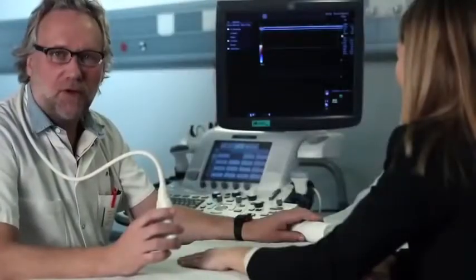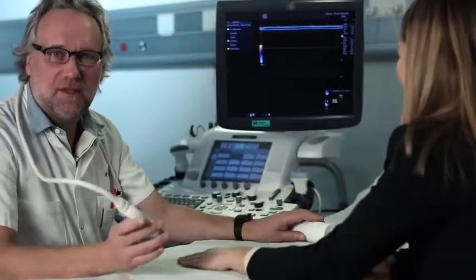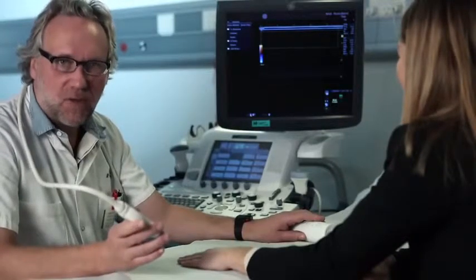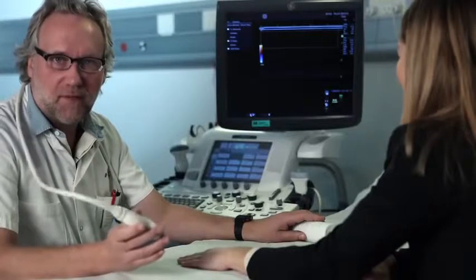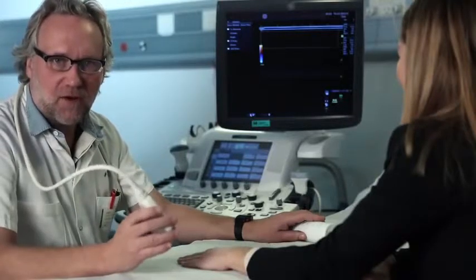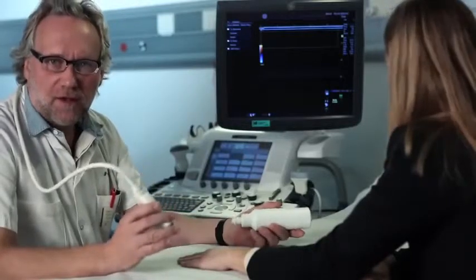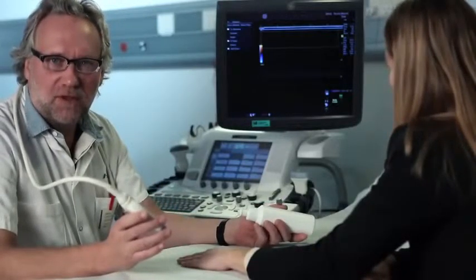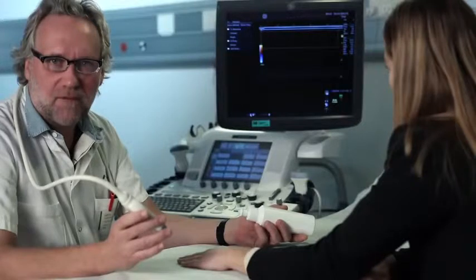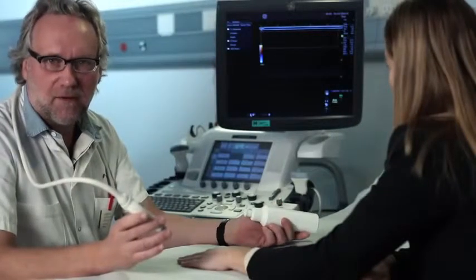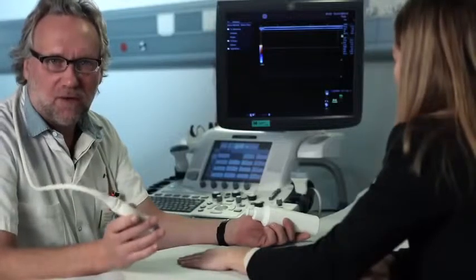Here's one of my rheumatoid arthritis patients. She visited 14 days ago with a flare-up in the wrist. I scanned her with color Doppler to quantify the inflammation, and then I injected her with a steroid. Today, she's here for her 2 weeks follow-up to see the results of the injection. We'll repeat the color Doppler exam and then compare the results with what we saw previously.